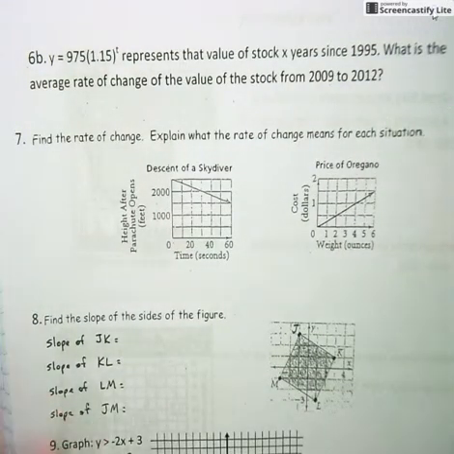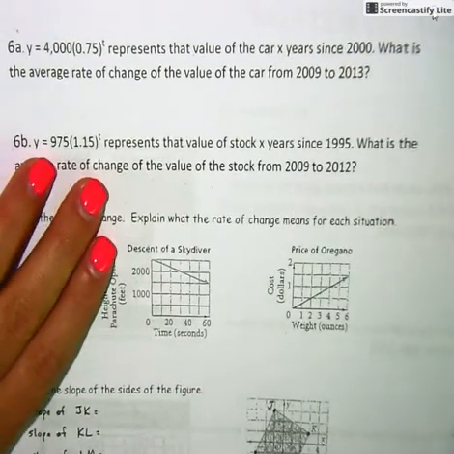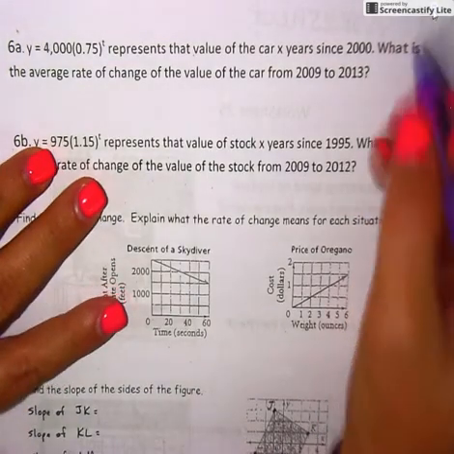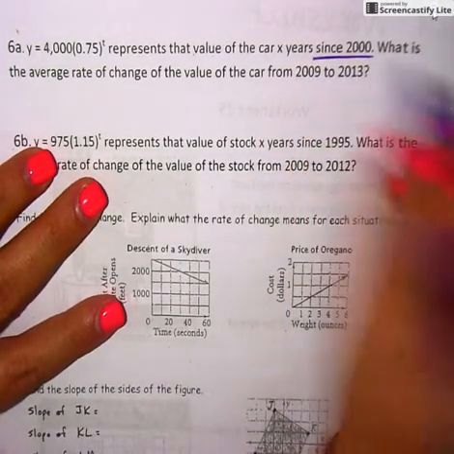All right, so I'm going to do a few of your problems from your homework sheet for tonight. You did not have to do 6A and 6B as homework, but I'm going to go ahead and go over those now. This is like what we did in class today. All right, so you're going to see in the problem it says years since 2000.